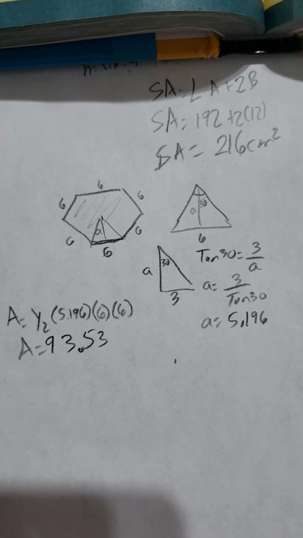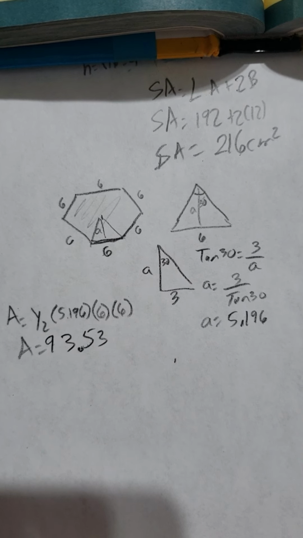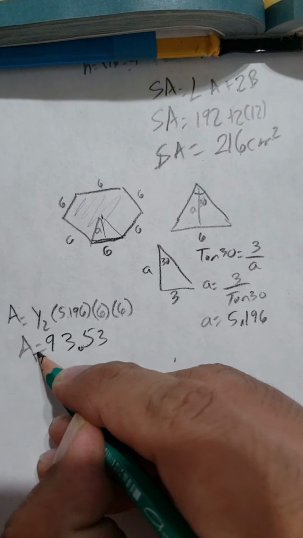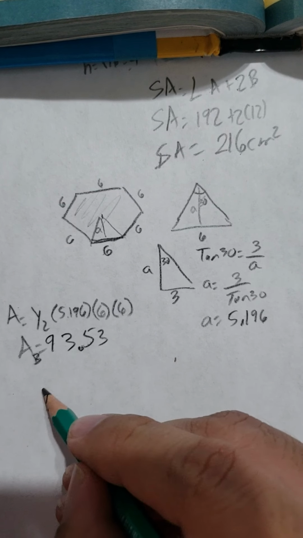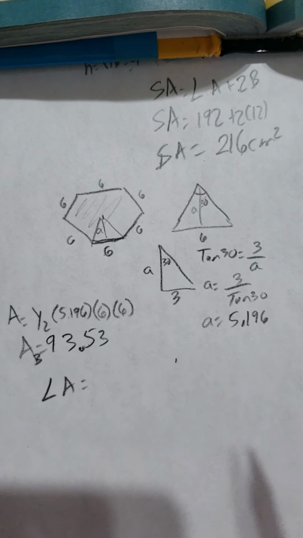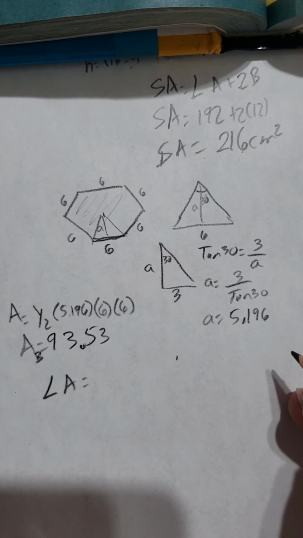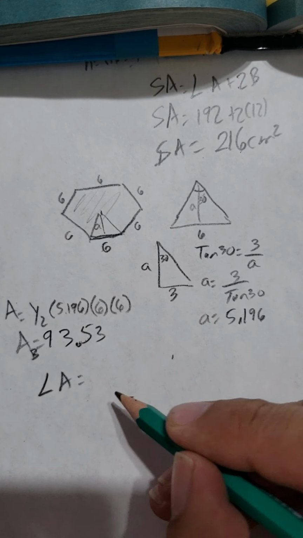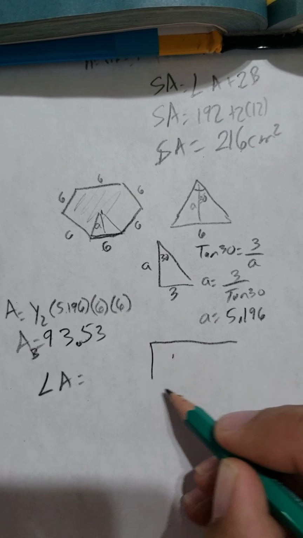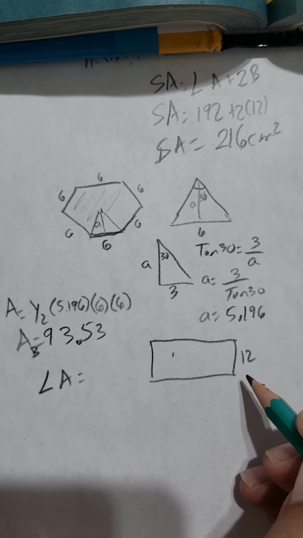Now, this is one of the questions. As a matter of fact, in letter B, the first one is find the lateral area. We already have the area of the base. Now let's find the lateral area here. Remember, if we make an extension, we will have a rectangle. We have the height of this rectangle, that is 12. You can see it in the figure.